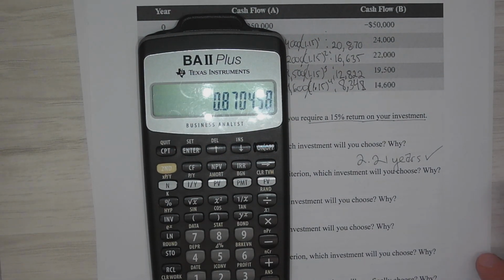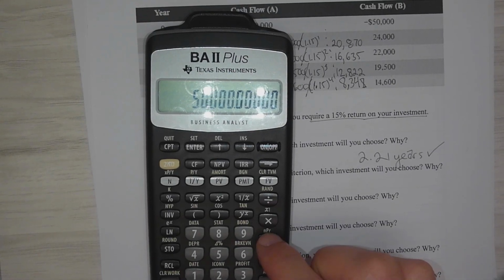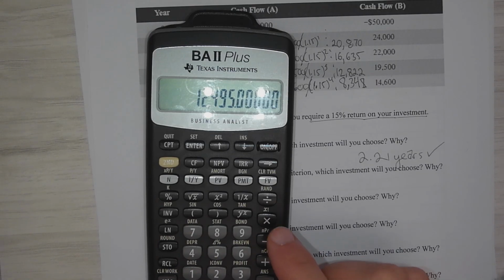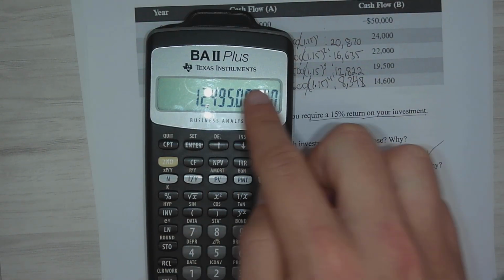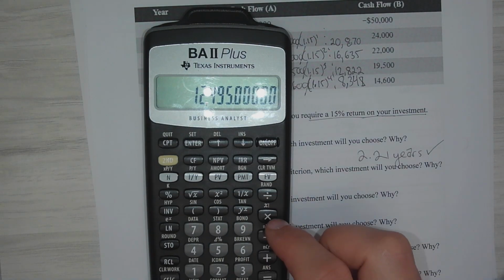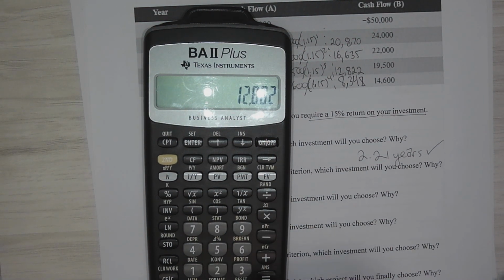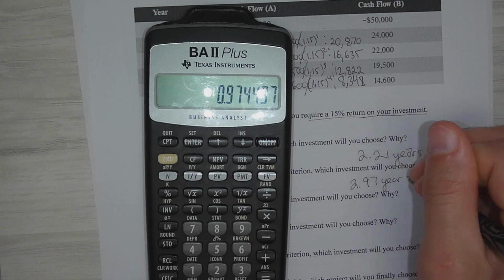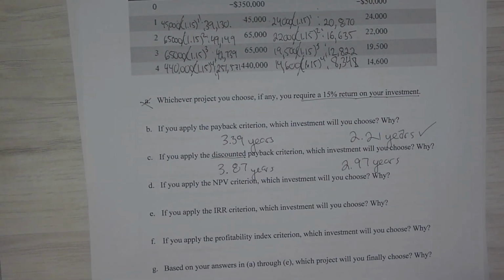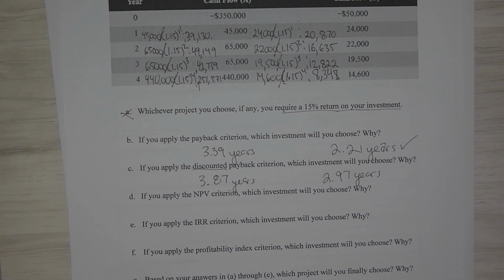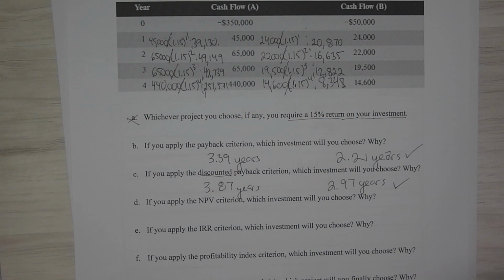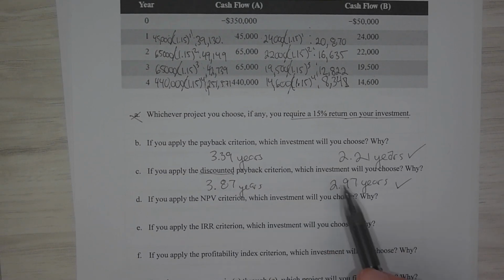For cash flow B, same idea, $50,000 minus 20,870 minus 16,635, and now we can see we are going to pay it back in this year because this number's higher than this number. So we're just going to divide it to find out how far into the year it'll take us. And it's 0.97, so it's 2.97 years for cash flow B. So if we were to use the discounted payback criterion, we would choose cash flow B, because we'll get paid back almost a whole year sooner.